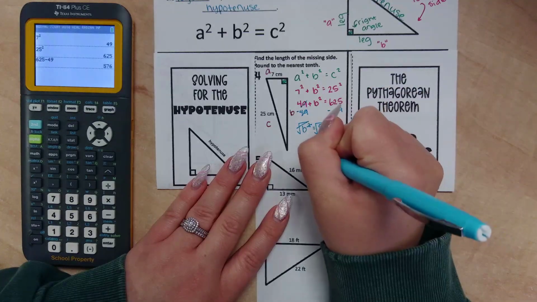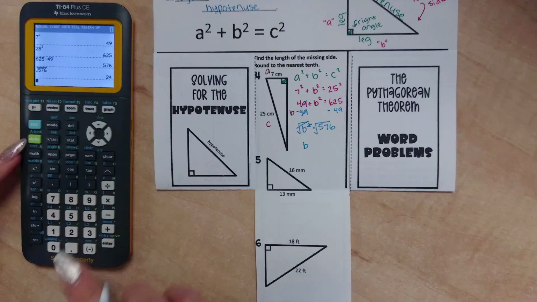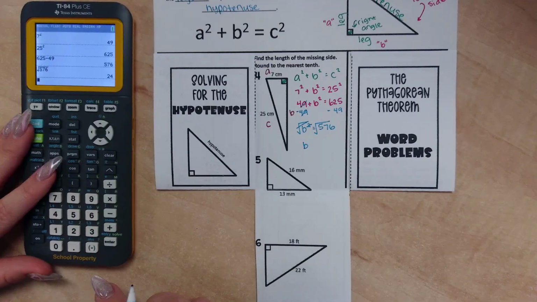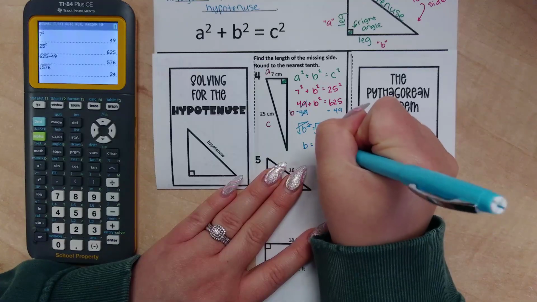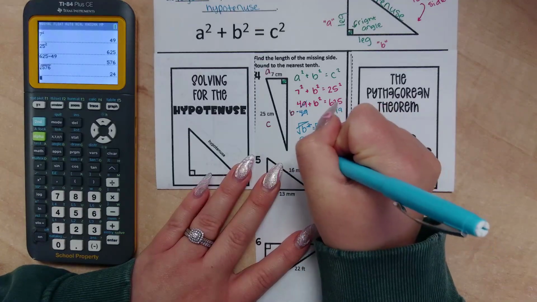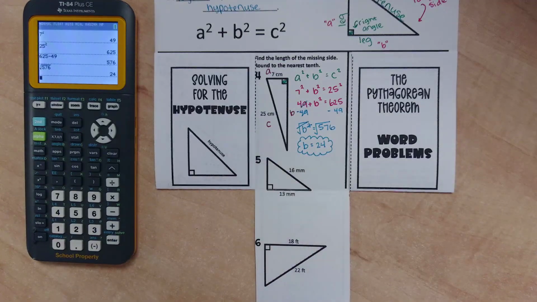Those will cancel, and I'm left with, let's see if we have an irrational number here. Oh, we do not. We actually have a rational number. So b will equal 24, that natural number 24. And that would be the final answer. So, as you can tell, you can also solve for the legs. You don't always have to solve for the hypotenuse, so you can solve for the legs at times.